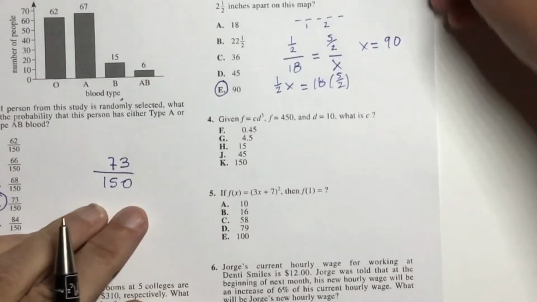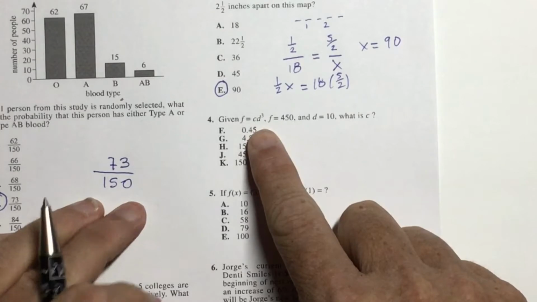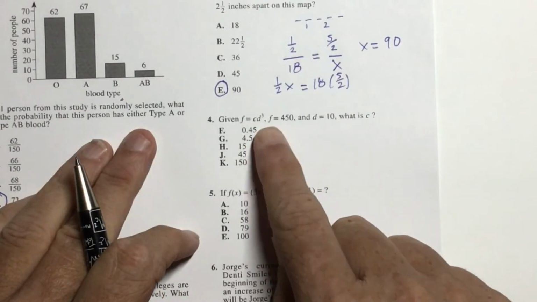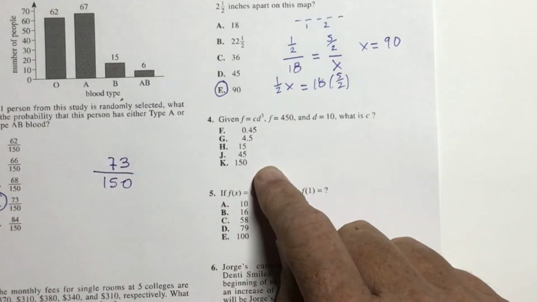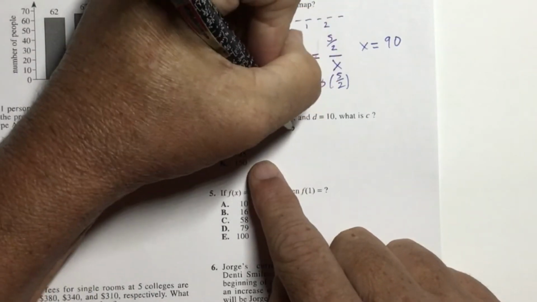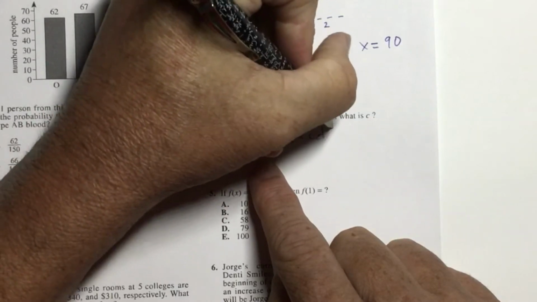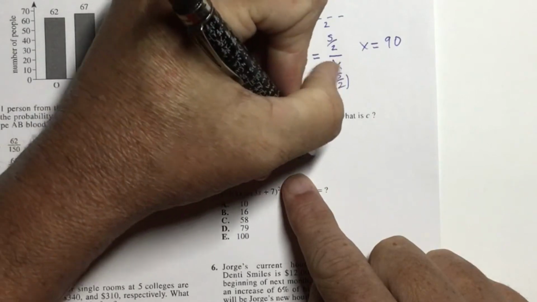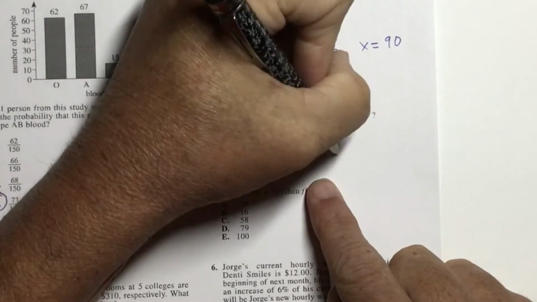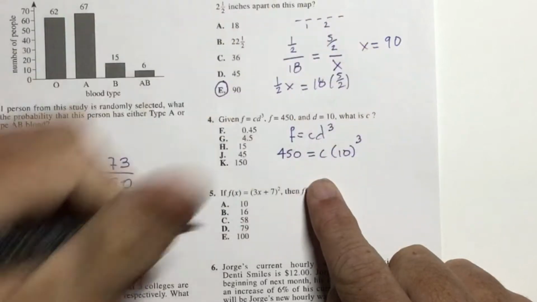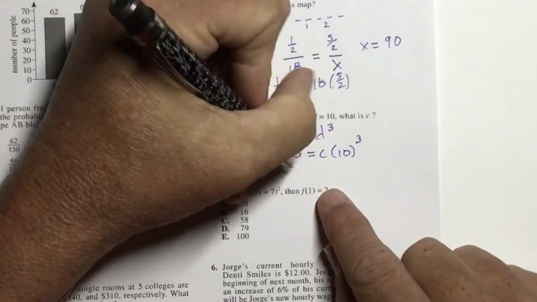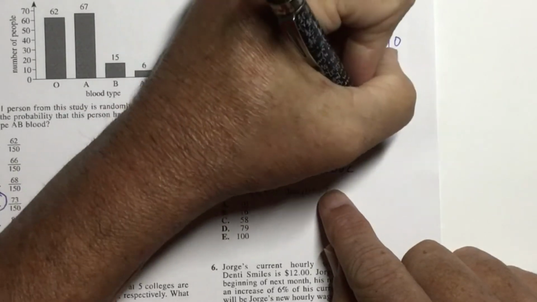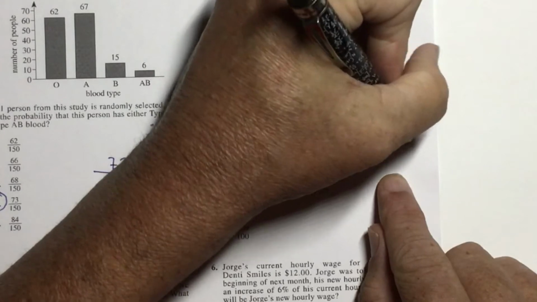Given F equals CD cubed, F equals 450, D equals 10, what is C? Well, let's sort it out. F equals CD cubed. And we're told that F is 450. That means 450 equals C times D, which is 10 cubed. 10 cubed is 1,000. So 450 equals 1,000 C. That means C equals 450.